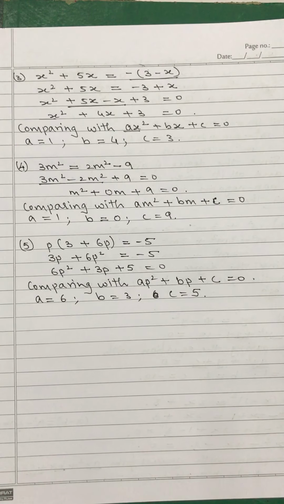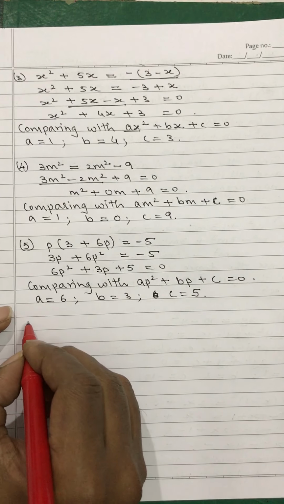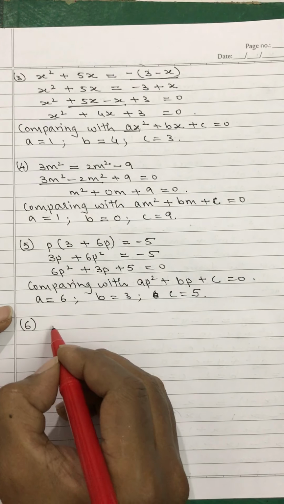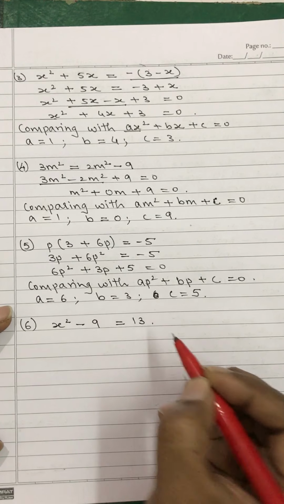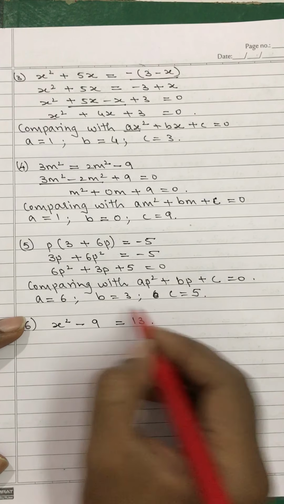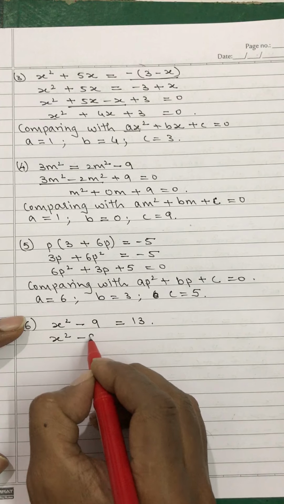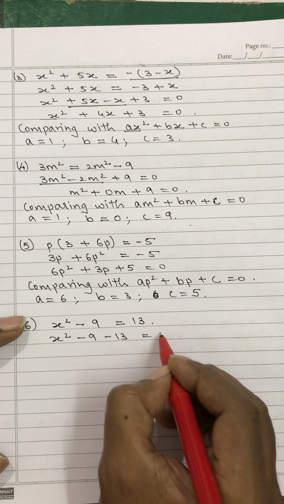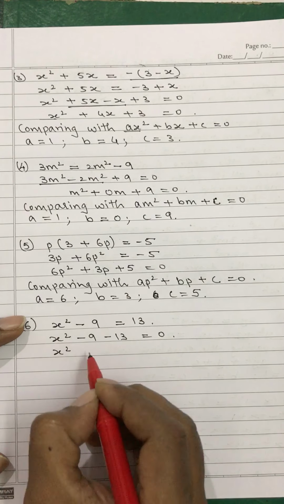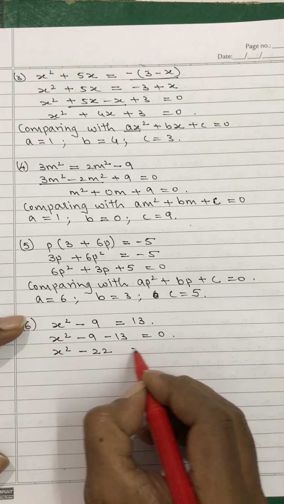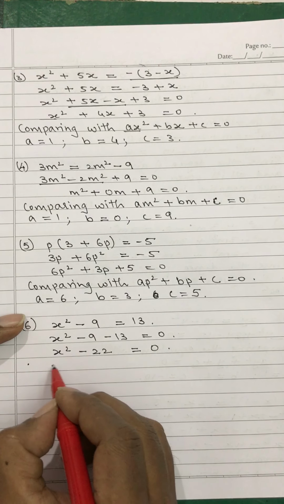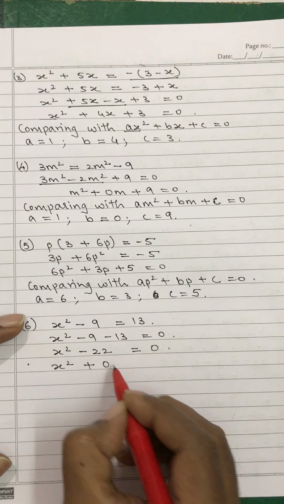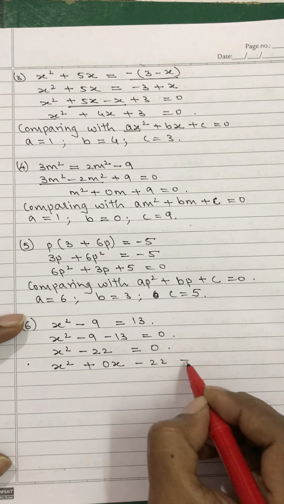Okay, so with this, it's going on very smoothly and nicely, no complications involved anywhere. X square minus 9 is equal to 13. So here also I will bring it, x square minus 9 minus 13 is equal to 0. This will become x square minus 22 is equal to 0. Fine. So again here comparing, if you want you can write x square plus 0x minus 22 is equal to 0.